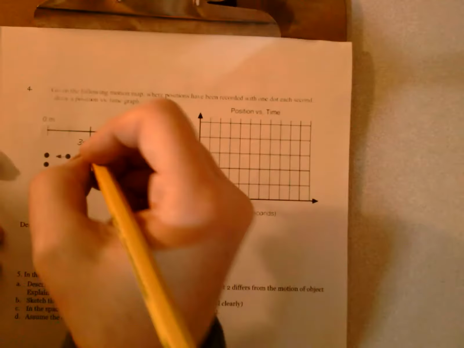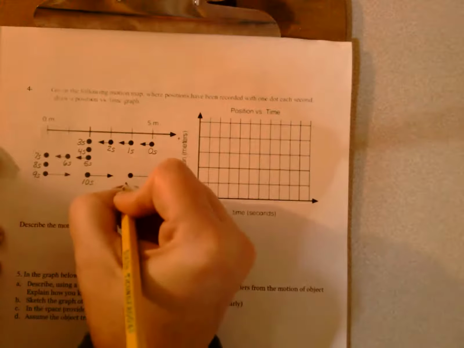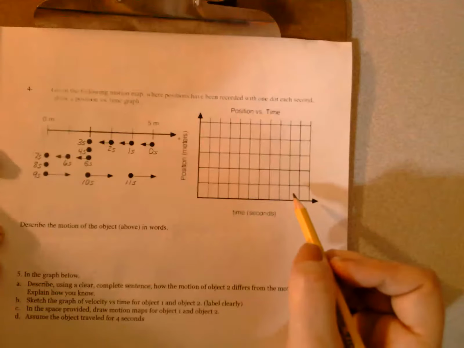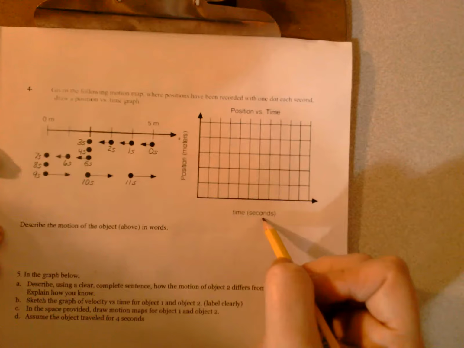We'll try that again. That's 3 seconds, 4 seconds, 5 seconds, 6, 7, 8, 9, 10, 11. So we need a scale that goes up to 11 on our time. Okay, this is a position time graph.